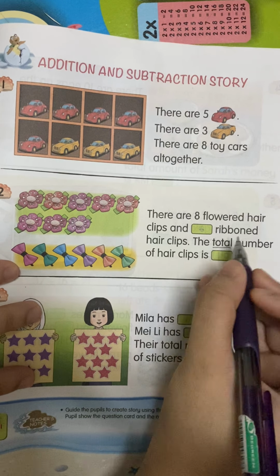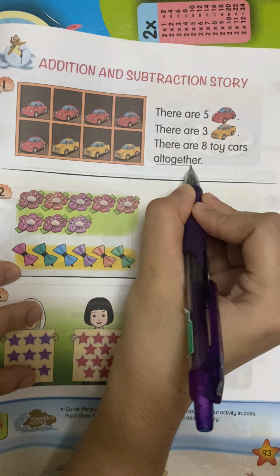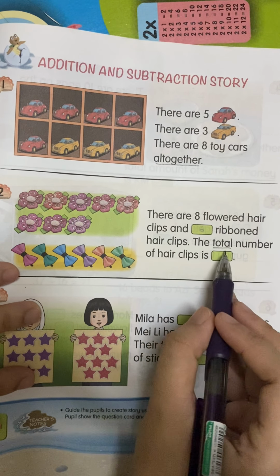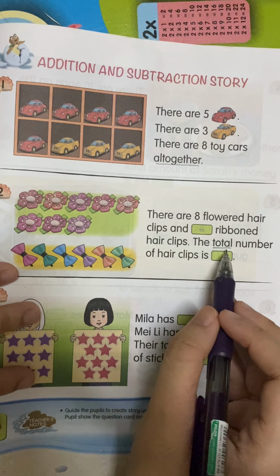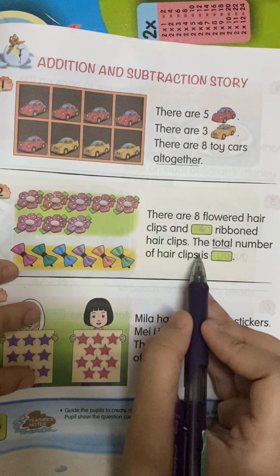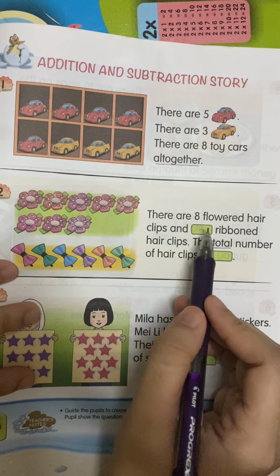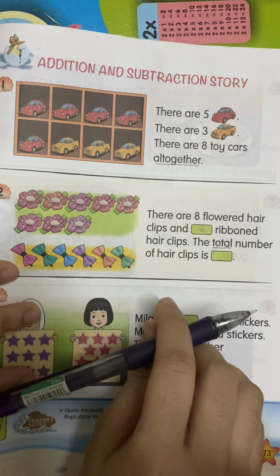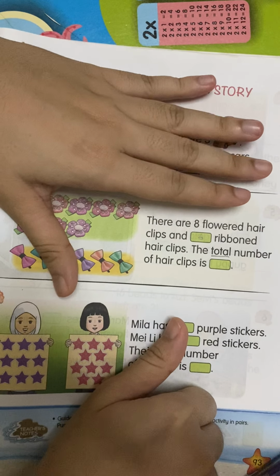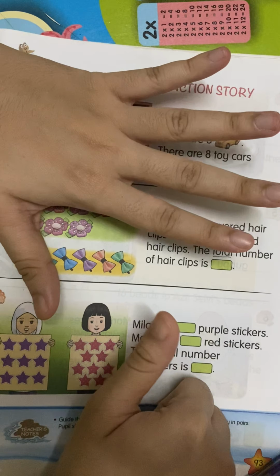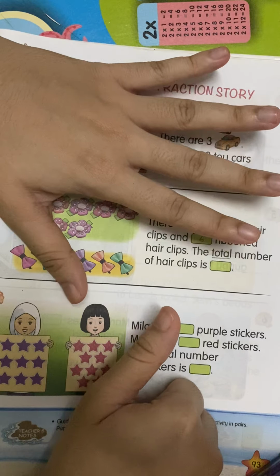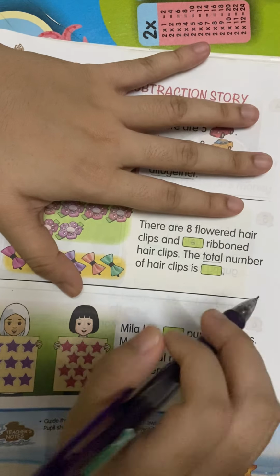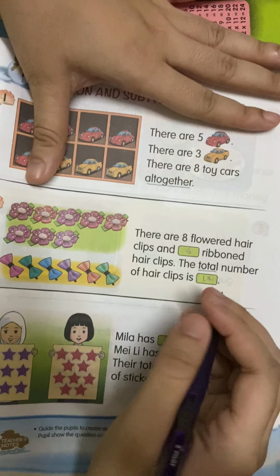The total, let me just highlight this. The total number of hair clips is, okay, the total. When we say total, it means you need to do addition. So you add 8 plus 6. 8 plus 6 equals how much? Just use your fingers lah. I'm sorry. 8, 9, 10, 11, 12, 13, 14. So 14.